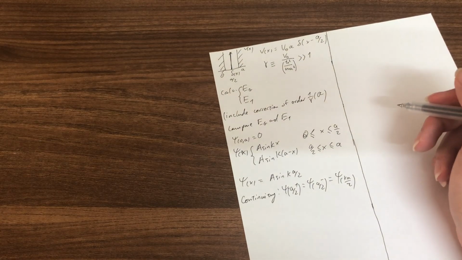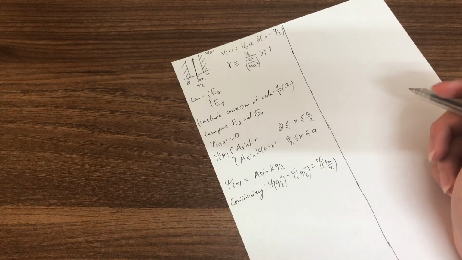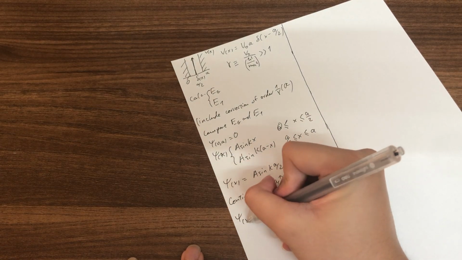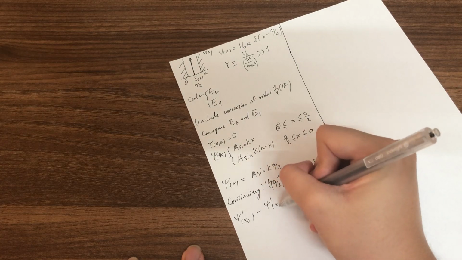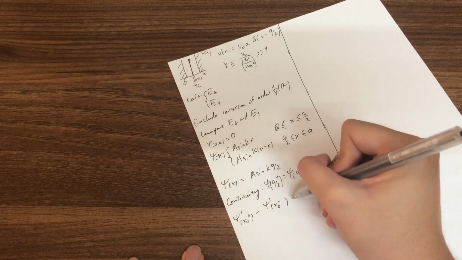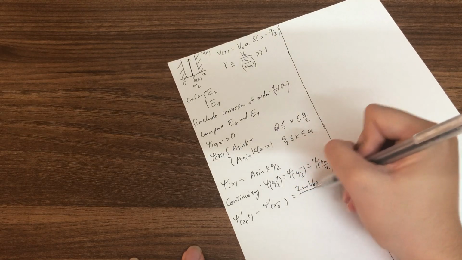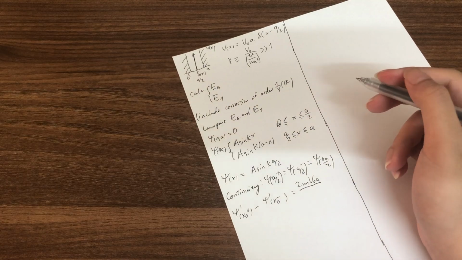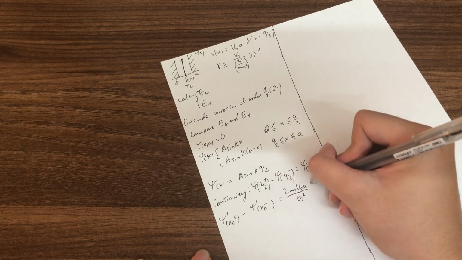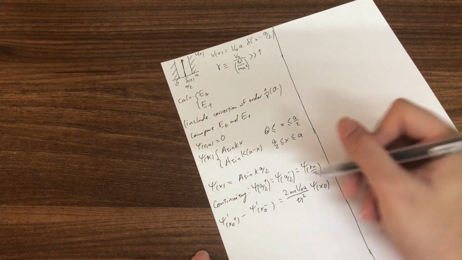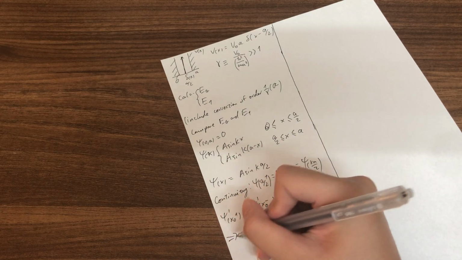Now let's take a look at the discontinuity in the derivative for the delta function. Okay, so psi prime at x0 plus minus psi prime at x0 minus is equal to 2m V naught a, or alpha. V naught a is alpha, the intensity of the delta potential. Okay, and psi at a over 2. Right, so let's do the derivative now, shall we?